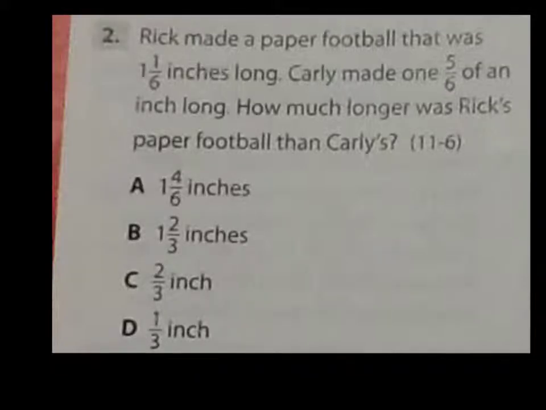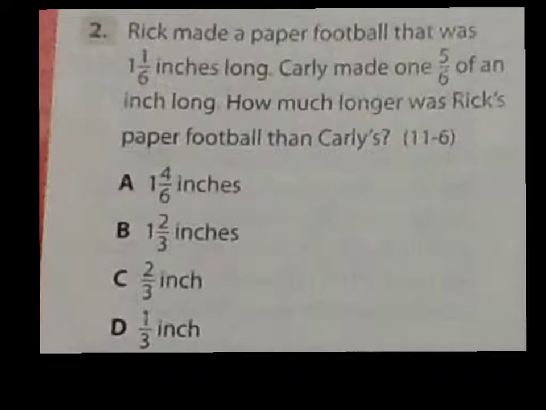So, for our first problem, we're going to do number 2. Rick made a paper football that was 1 1/6 inches long. Carly made one that was 1 5/6 of an inch long. How much longer was Rick's paper football than Carly's?